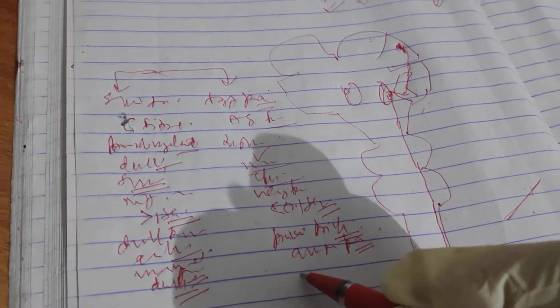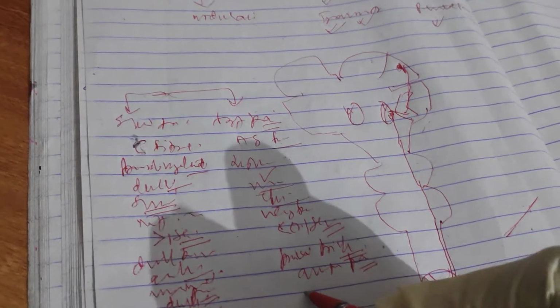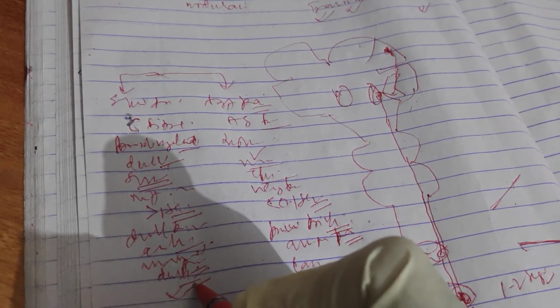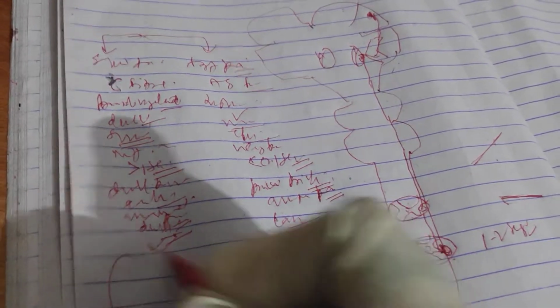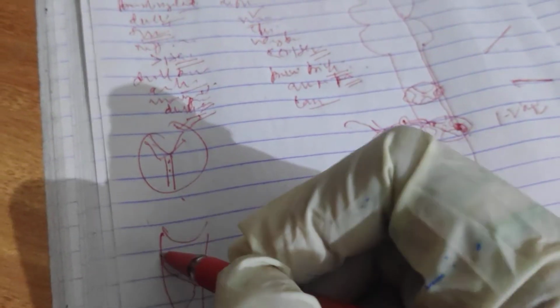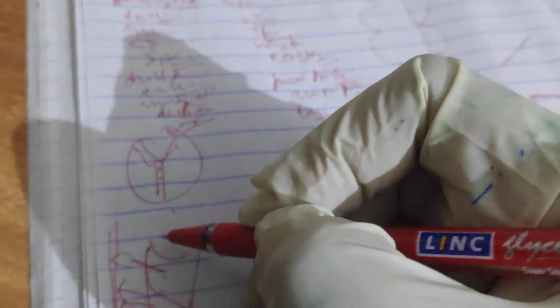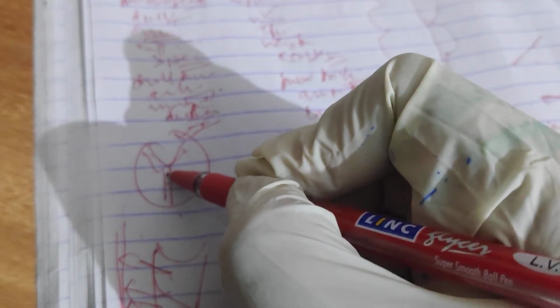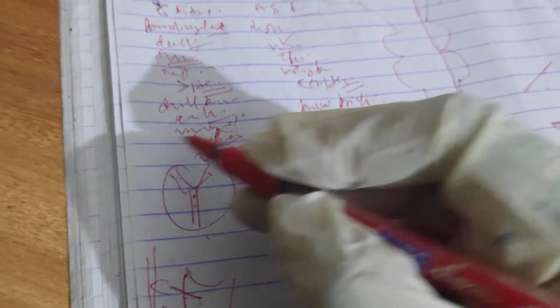Fast pain comes through the lateral spinothalamic tract, and slow pain comes by many ways, that is the intralaminar nuclei of the thalamus, by the reticular formation. Here is the intralaminar nuclei of the thalamus. The reticular formation gives a bypass channel to the lateral spinothalamic tract. So through the lateral spinothalamic tract and through the reticular formation by various pathways it comes.